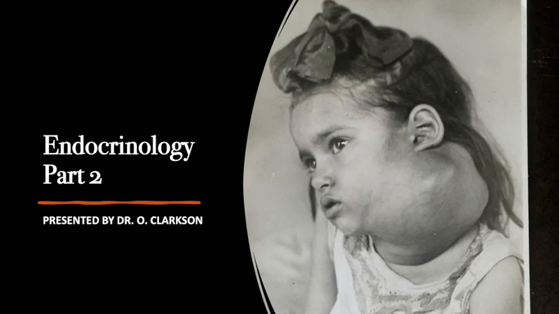So that's going to be one of the first enzymes that we're going to talk about. If you have a 17-hydroxylase deficiency, what are you going to see in terms of aldosterone levels? Are you going to be able to form aldosterone?